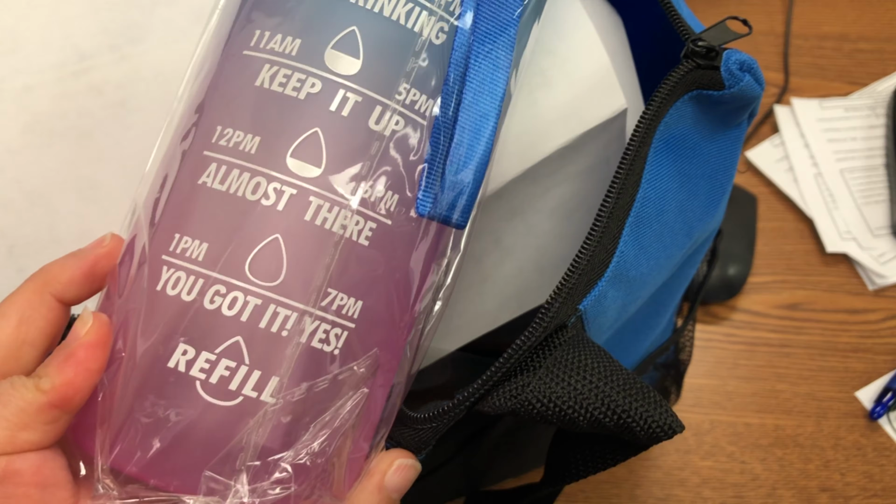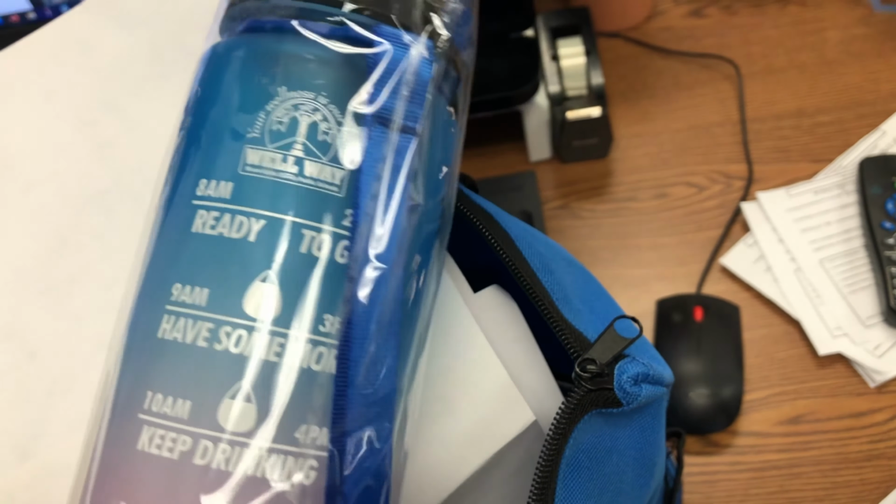Check it out. Oh my goodness. Love it, love it, love it. Such a nice water bottle. So that's what was in our Wellway wellness bag. So that was very nice.